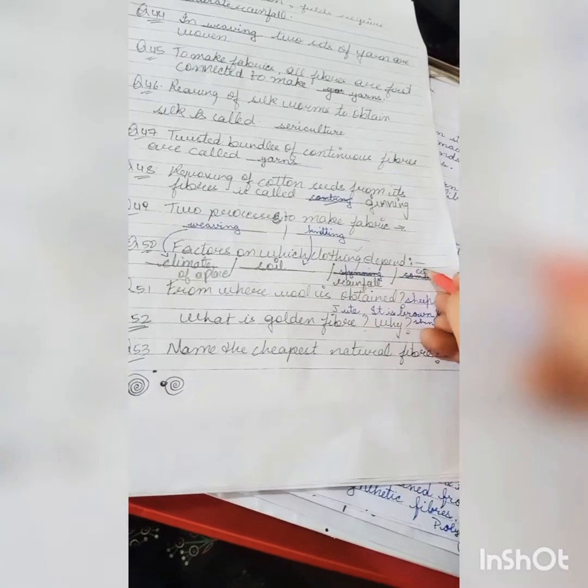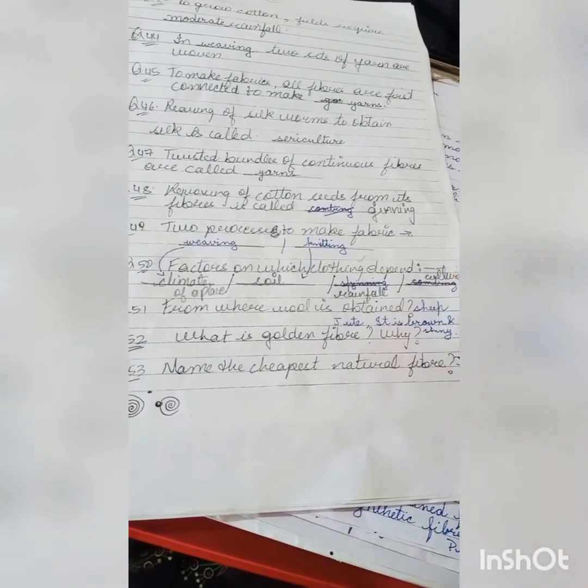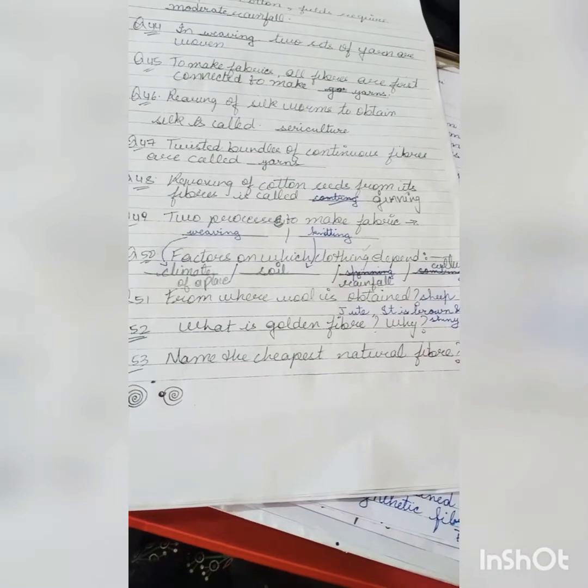And others can also be like culture. What is the culture like there? But basic reasons are what the climate is like there, soil, rainfall. From where wool is obtained? So if this question comes as a one word, then you can say sheep or goat. Basically it is obtained from sheep.